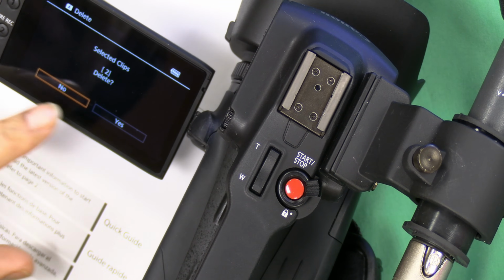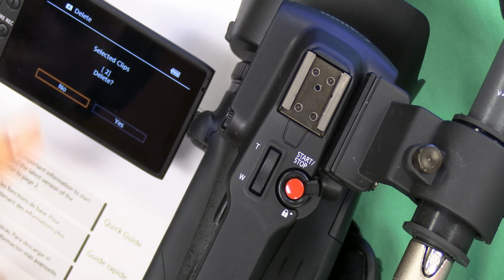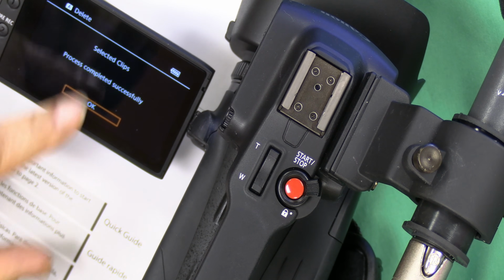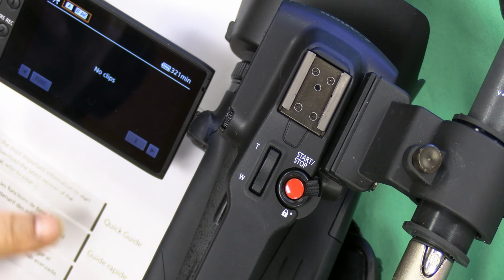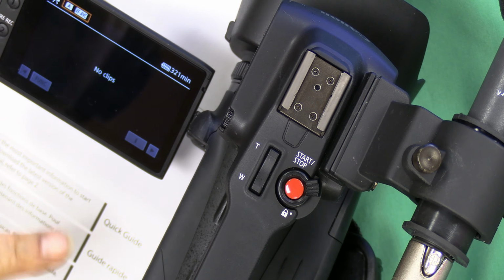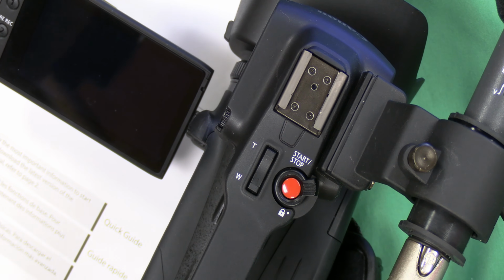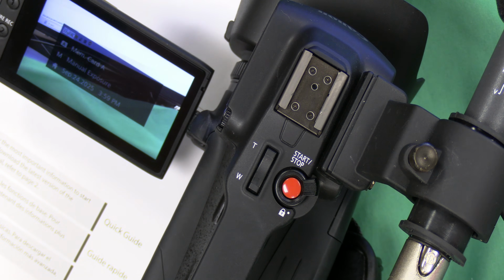And press OK. It warns you, gives you an option so you don't accidentally delete, and now it's deleting. And it says process successfully completed, OK. And now that you're ready to go back, you go back to camera and you're ready to film again. So that was number 2.